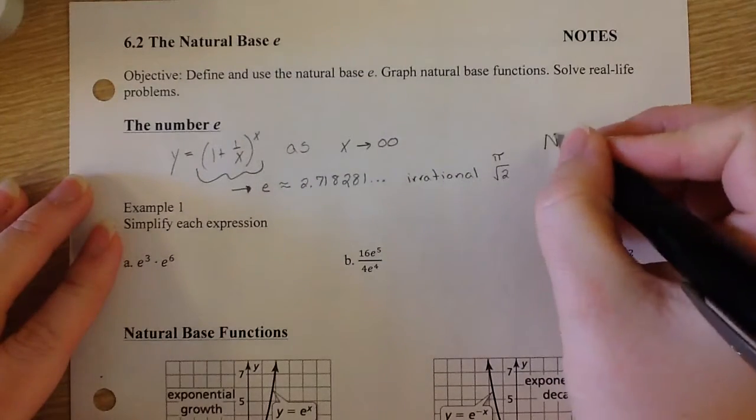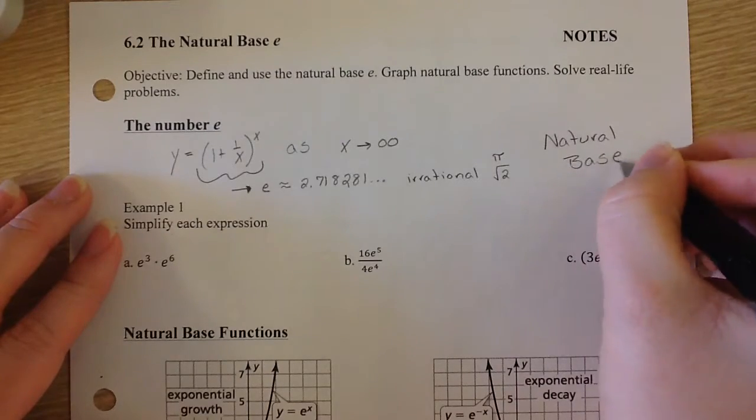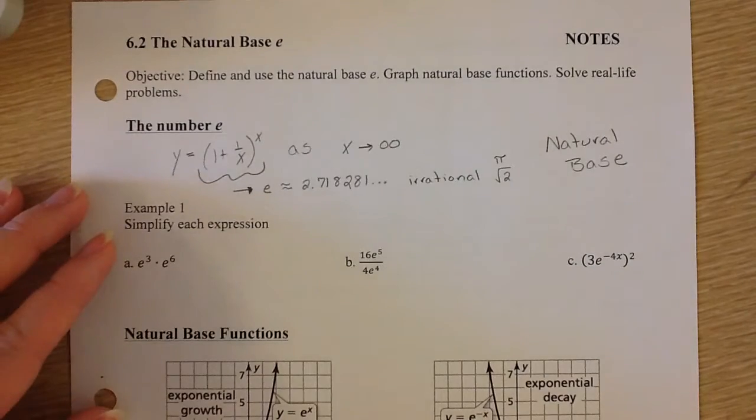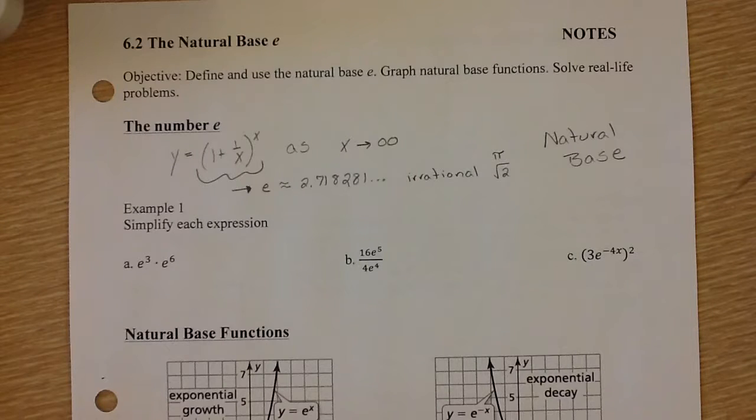We call it the natural base. It occurs in a lot of natural settings, such as exponential growth in populations, whether animal or people, cells, and so forth. Hence why we call it the natural base, our natural base e. This number was discovered by looking at patterns and noticing that certain things always approach this 2.7182 number.